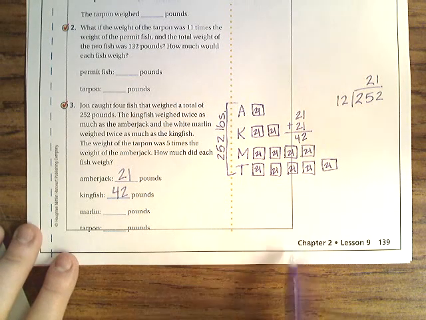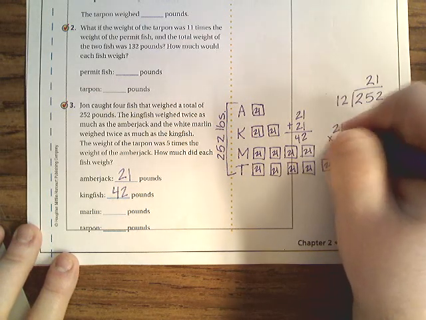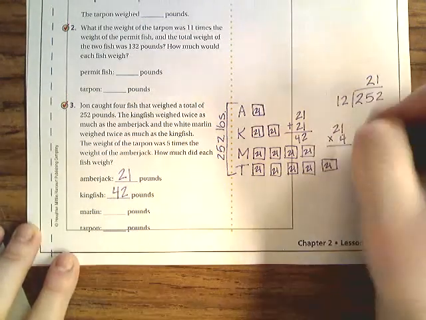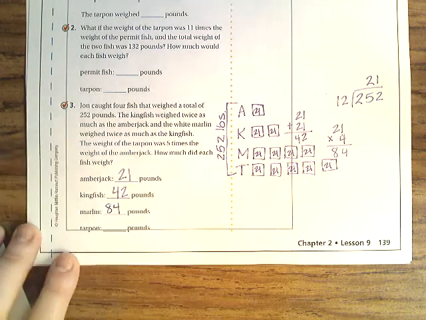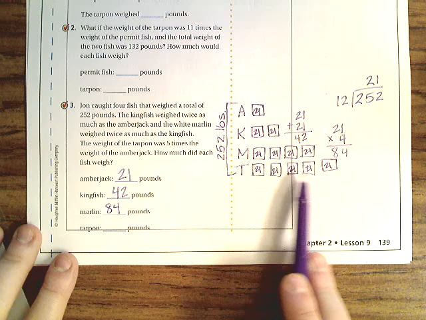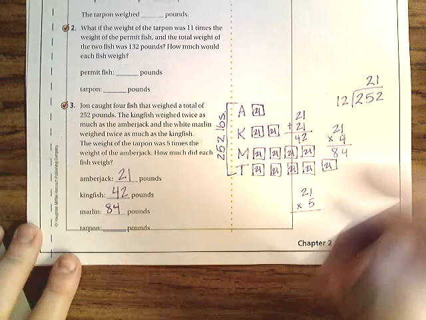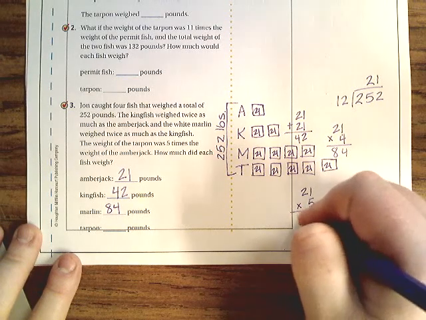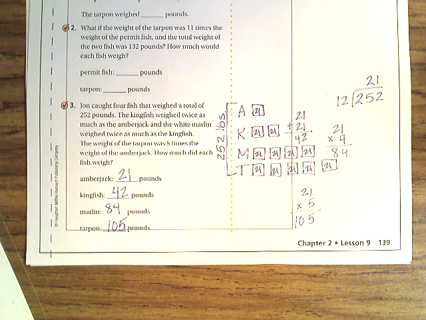The marlin, we have 21 times 4 because there's 4 boxes. So I'm going to do 21 times 4 off to the side. 4 times 1 is 4. 4 times 2 is 8. So the total pounds for the marlin is 84. And then the tarpon was 21 times 1, 2, 3, 4, 5. Because there's 5 boxes. Okay? 5 times 1 is 5. 5 times 2 is 10. So it was 105 pounds total. Okay? So we figured out the weight of each of those fish.